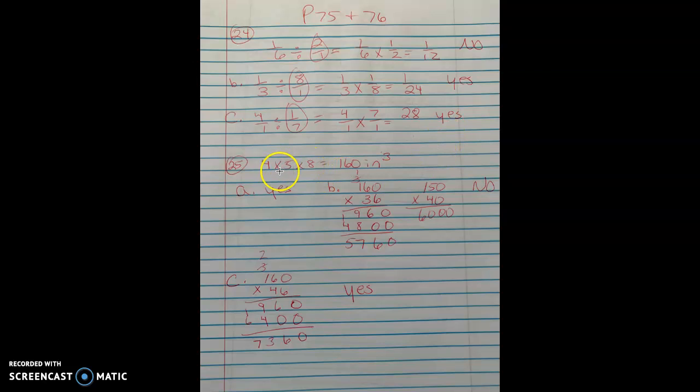Question 25. 1 shoebox, length times width times height. 4 times 5 is 20, times 8 is 160. That's 1 shoebox. Then I take that number and multiply it by 36 to get the volume of the whole container, and I get 5760. So A is a yes, B is a no. And then C, you take the 160 for 1 shoebox, multiply it by 46 shoeboxes, and you do get 7360, so that's a yes.